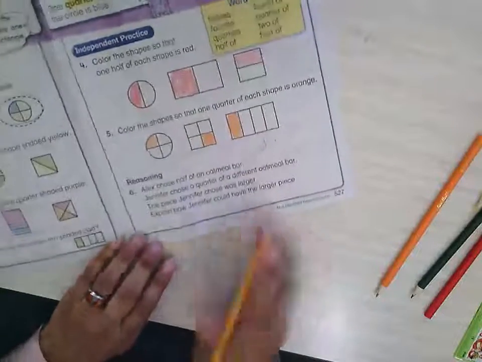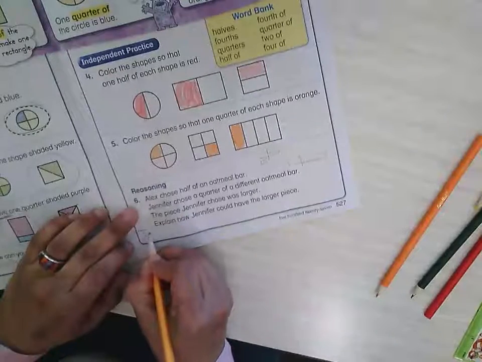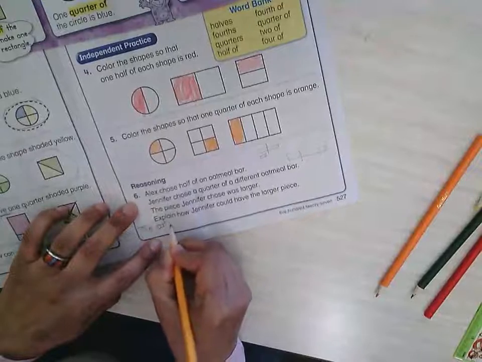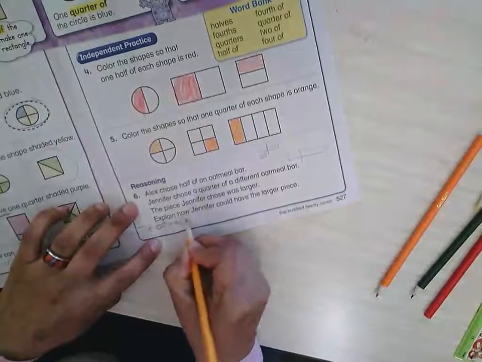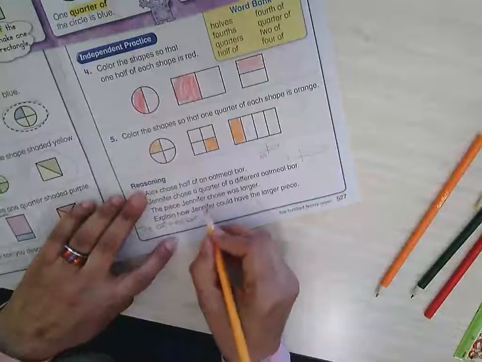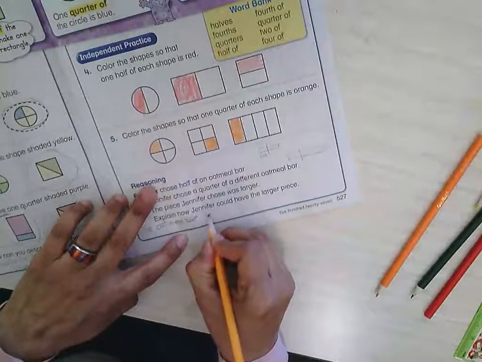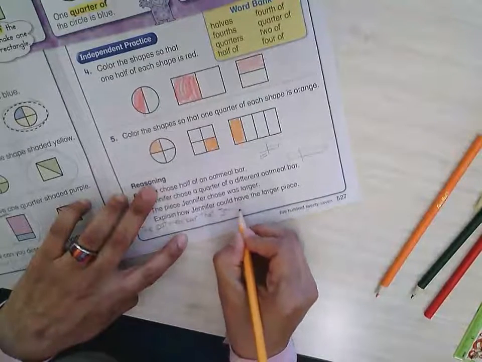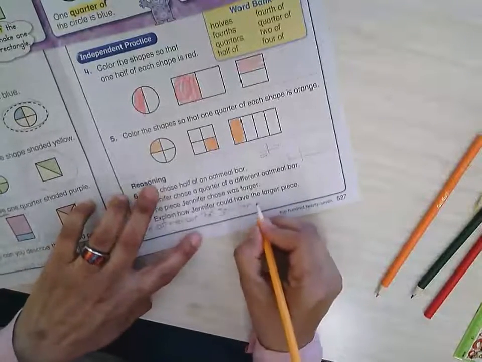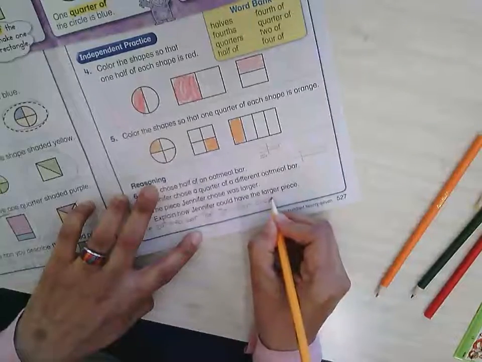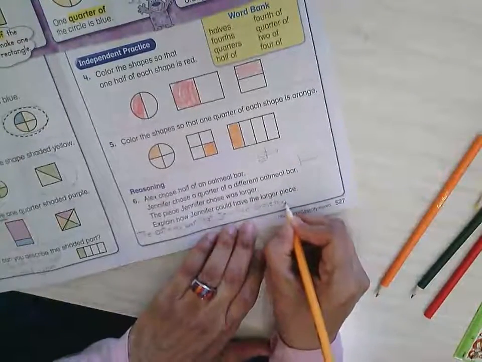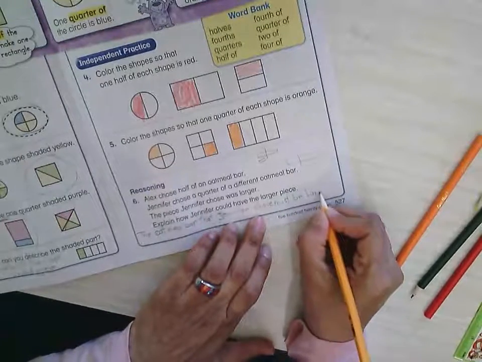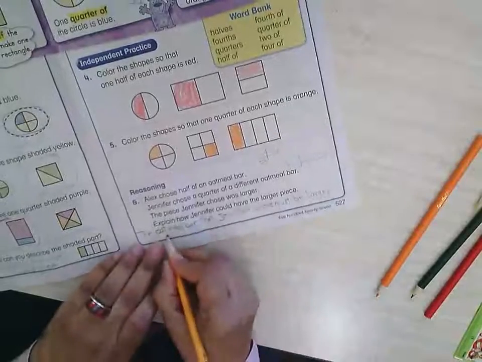So what we're going to say: the oatmeal bar that Jennifer chose must be larger than the one that Alex chose.